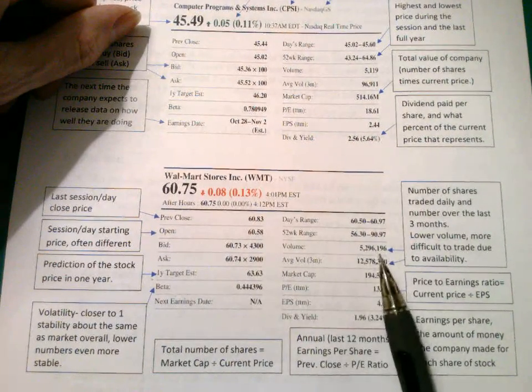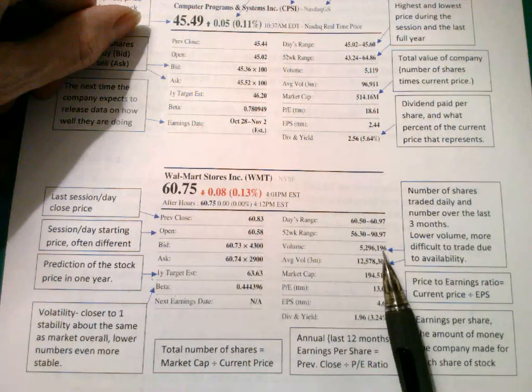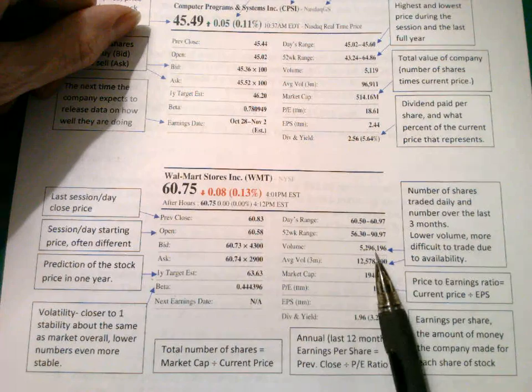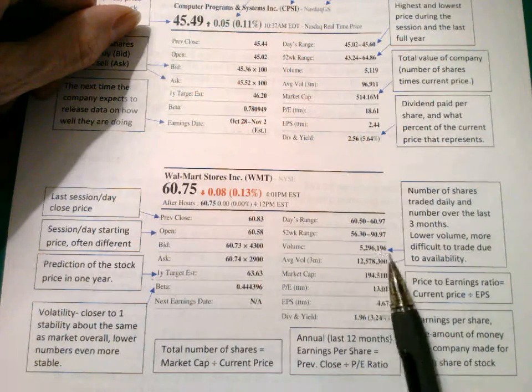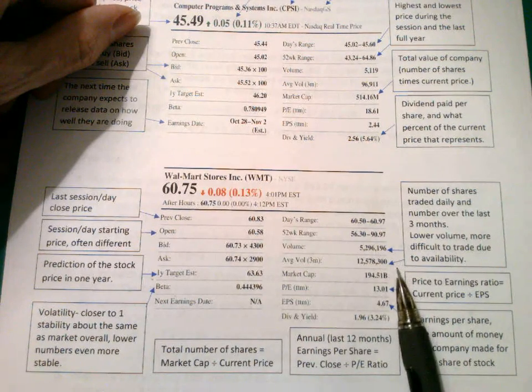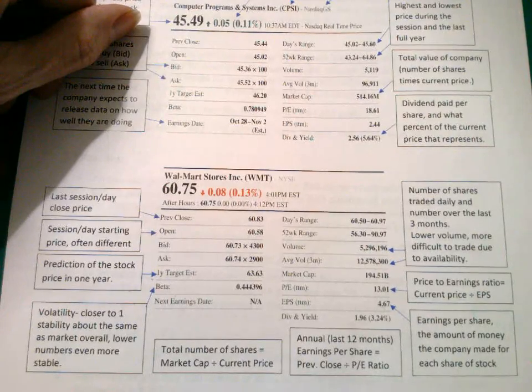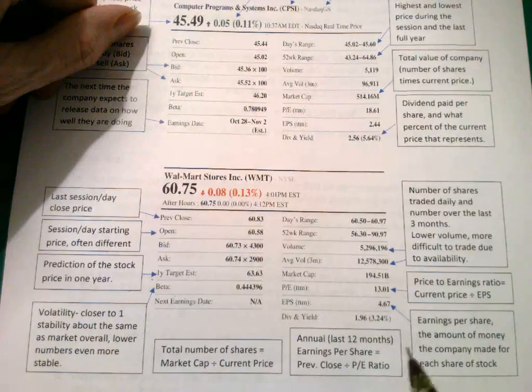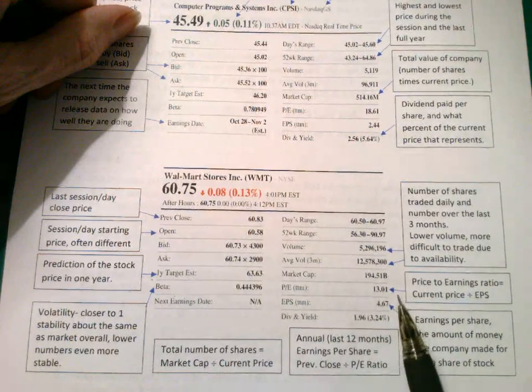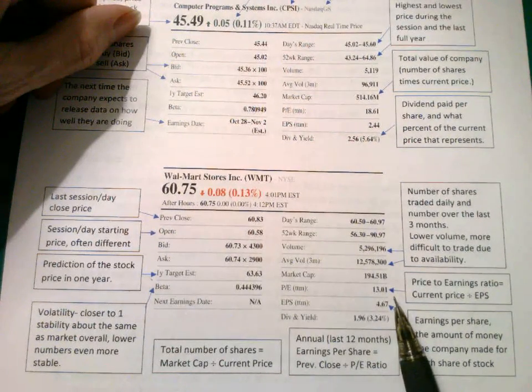Let's see, this one here, volume traded, number of shares traded daily over the last 3 months. Lower volume, more difficult to trade due to availability. So average volume. So how much does it get traded? Does it go up and down? These are all things investors look at. Their PE ratios, price to earnings ratios, current price divided by their EPS.